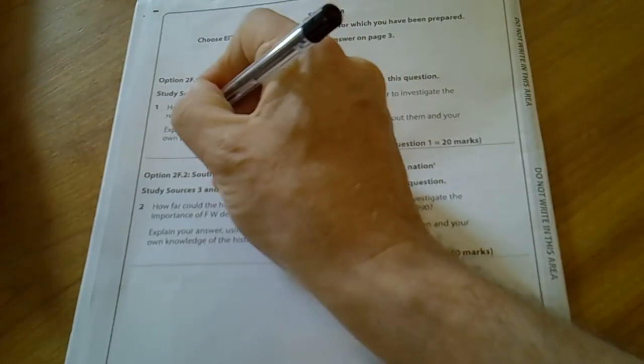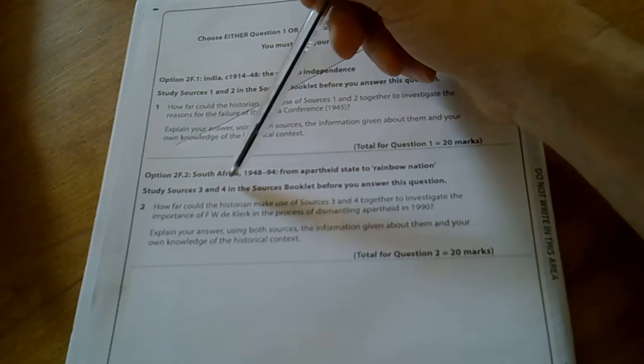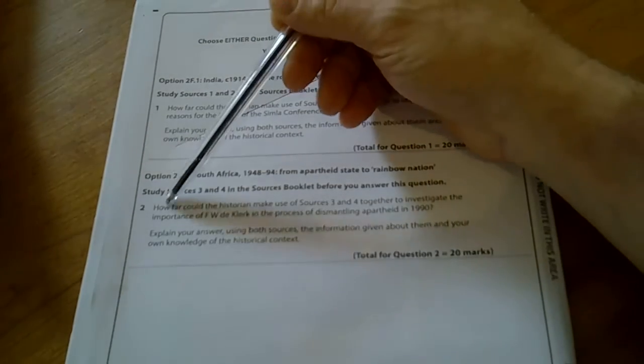In fact, I'm going to even just strike it out there. We're not doing any of the questions on India. Okay, so let's have a look. Study sources 3 and 4 in the sources booklet before you answer this question. That's good advice. However, I would always read the question before I look at the sources, because then, like with the revision technique, you can be laser focused on what am I looking for? What am I looking for information about? So what is the question?